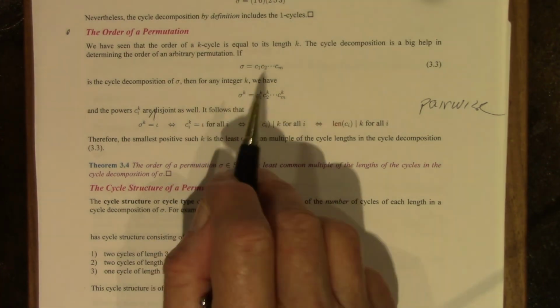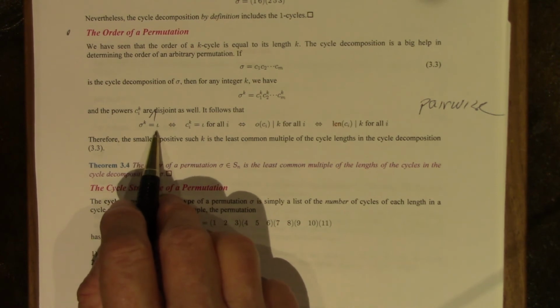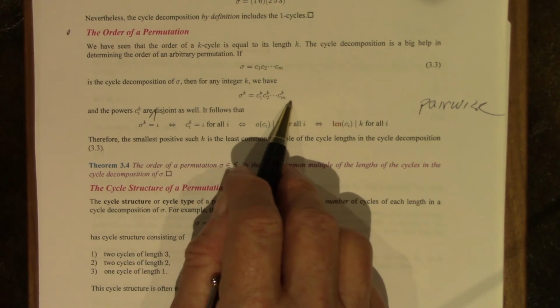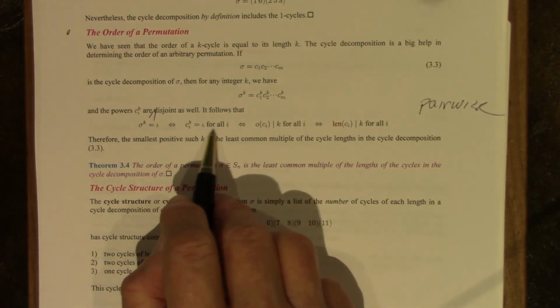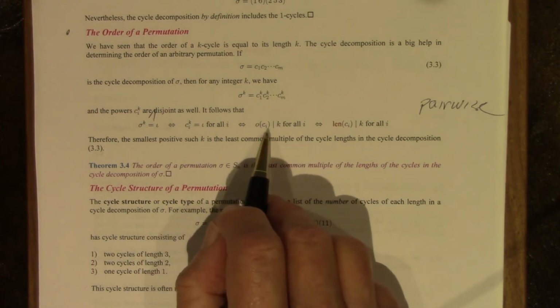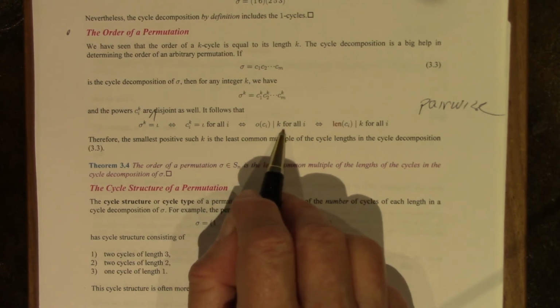So, sigma to the k will equal the identity if and only if each of these factors is equal to the identity, because the factors are pairwise disjoint. And that holds if and only if the order of each cycle divides k.